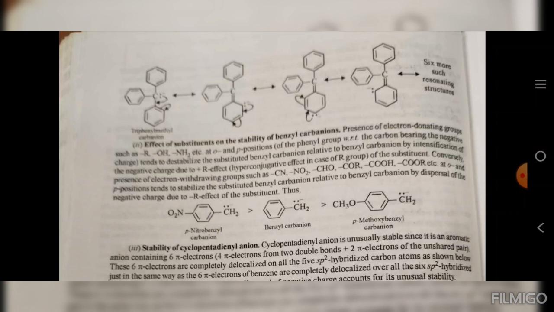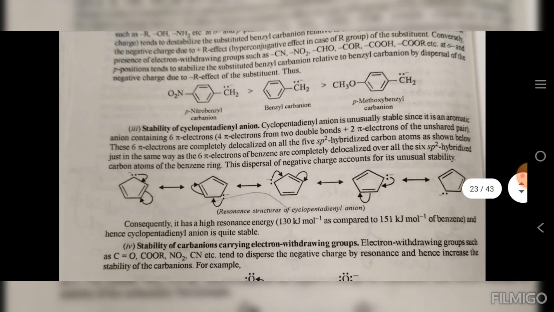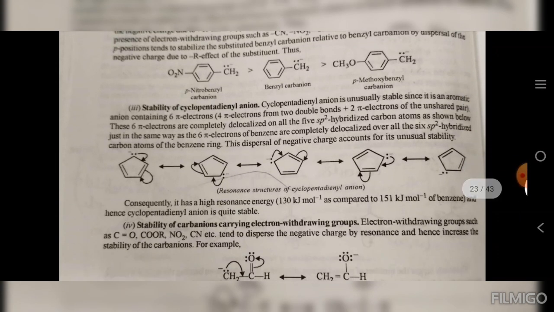Conversely, presence of electron withdrawing groups such as CN, NO2, CHO, COR, COOH, COOR, etc. at O and P positions tends to stabilize the substituted benzyl carbanion relative to benzyl carbanion by dispersal of the negative charge due to minus R effect of the substituent. Thus, P-nitrobenzyl carbanion, benzyl carbanion, P-methoxybenzyl carbanion.